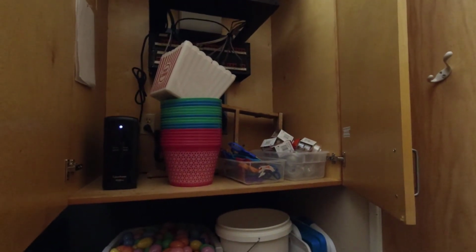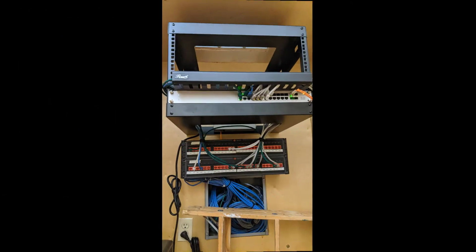Now, this did not bode well for me. Don't know who put this stuff into the closet, but we're gonna go ahead and take it out before we take the picture.